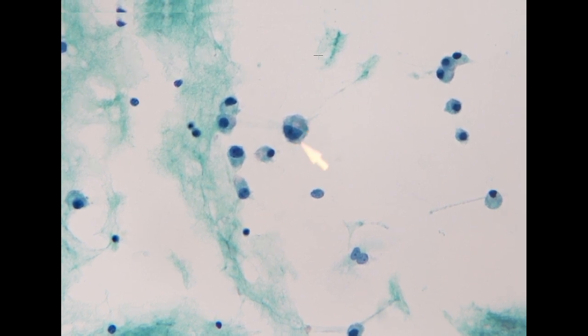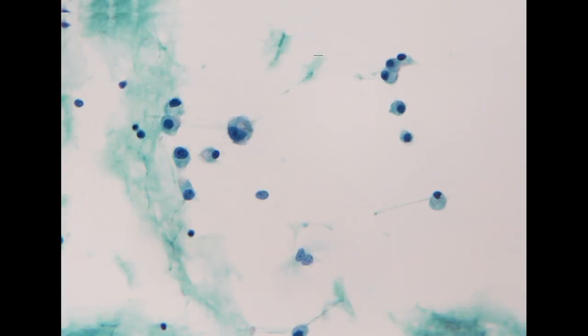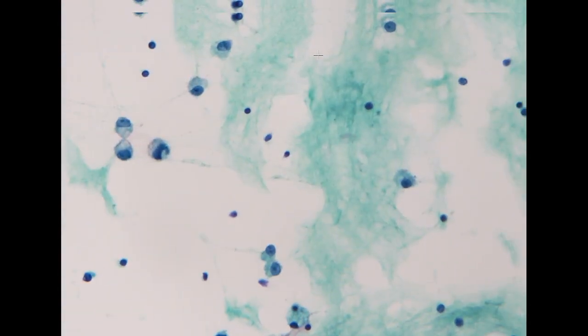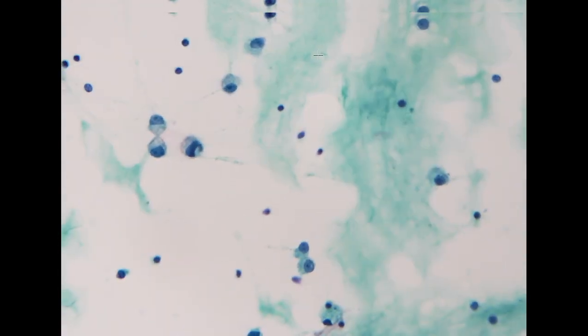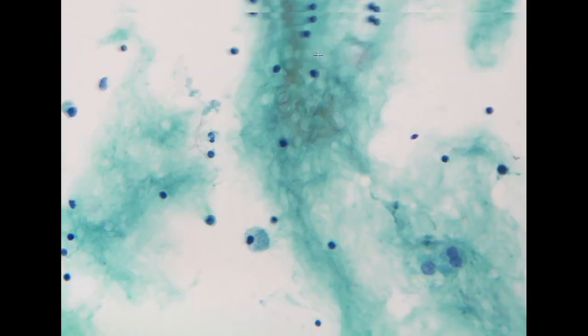So we have single cells with an eccentric nuclear feature, relatively similar to signet ring cells. And in the cytoplasm, we do identify some of the amphophilic material, pushing the nucleus to one side of the cells.